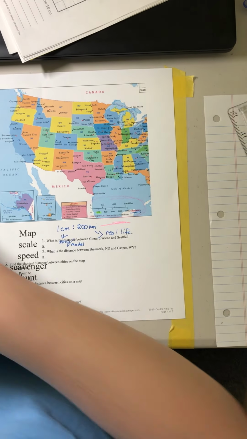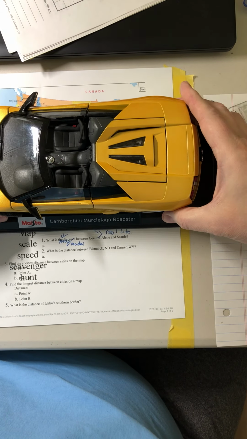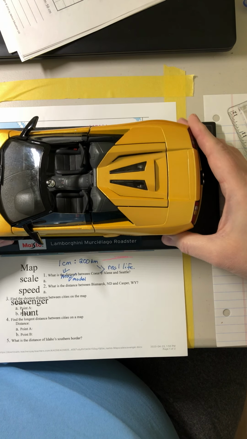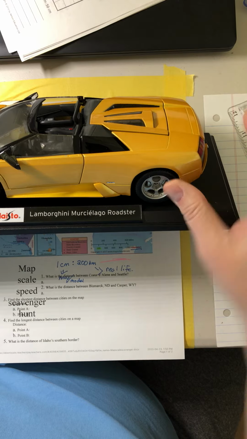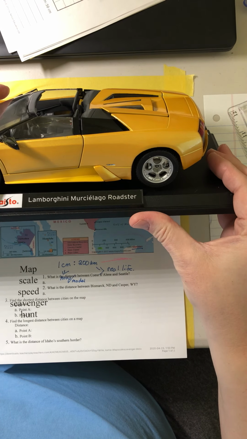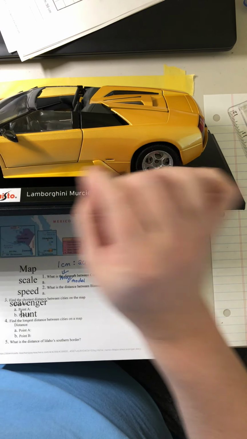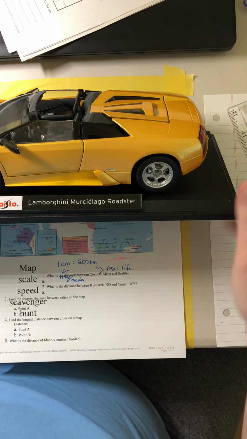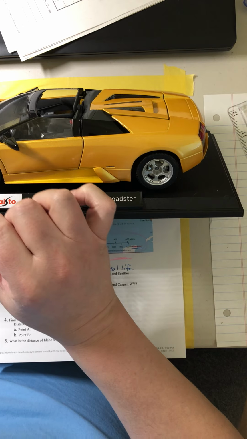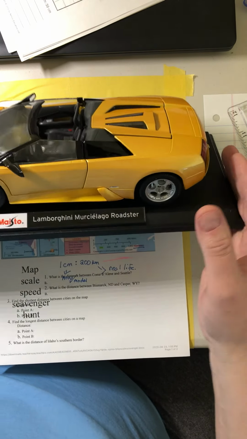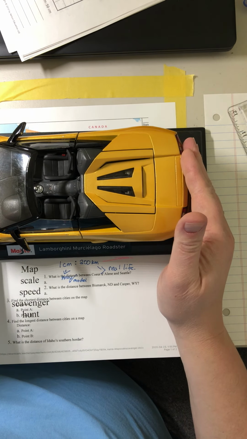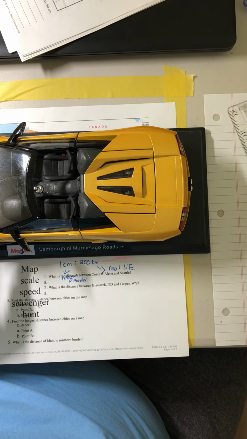So 1 centimeter on the model of the car represents 18 in real life, because obviously you've seen cars and cars are not this small. So they wanted a scaled down version. So that's what scale is. It's taking something, a model, something small, and comparing it to it in real life.